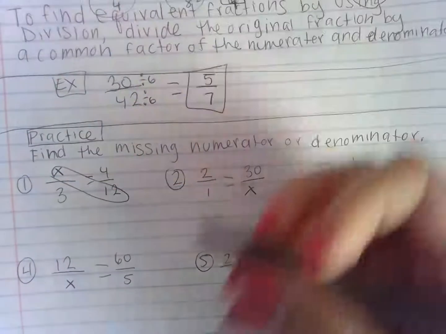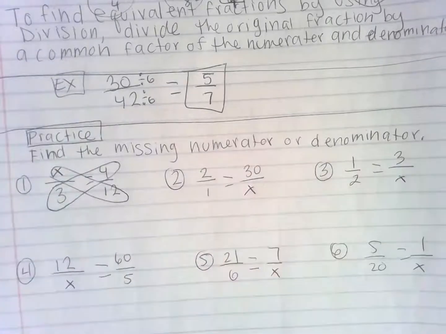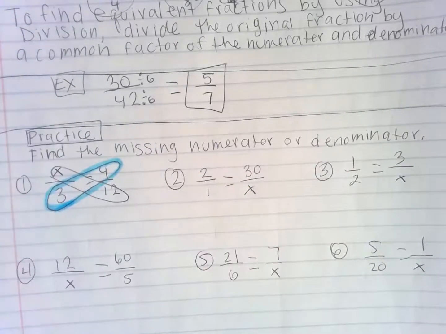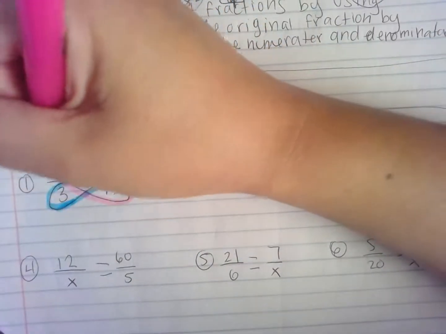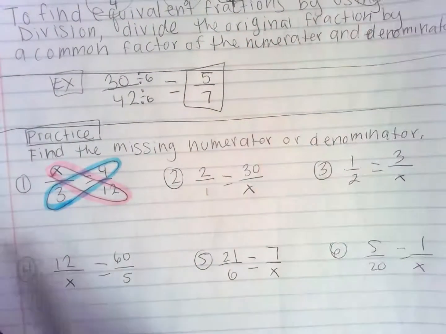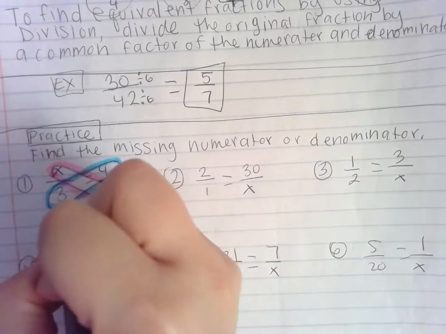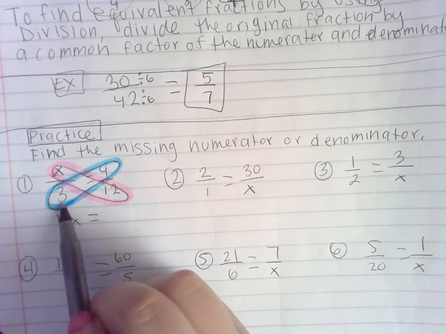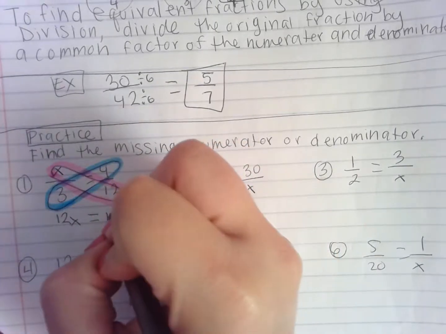I'm going to circle what you need to multiply. Actually, I should have done a different color. I'll circle this and this. This is what's called cross multiplying. You see that x right there? Where you see the highlighted pink, 12 times x will give me 12x equals, because that's the equal sign in the middle, with the blue circle, 3 times 4 gives me 12.